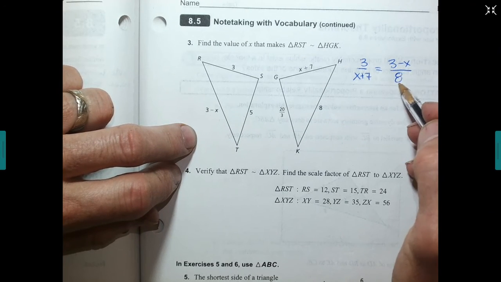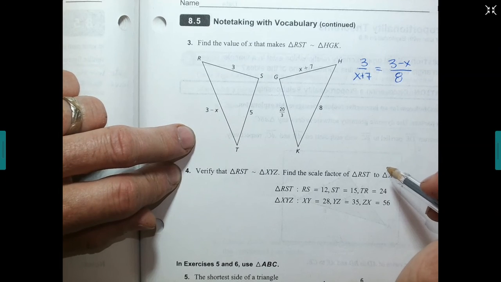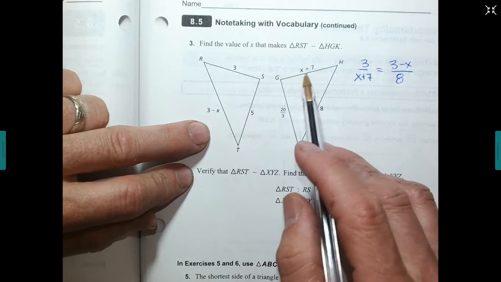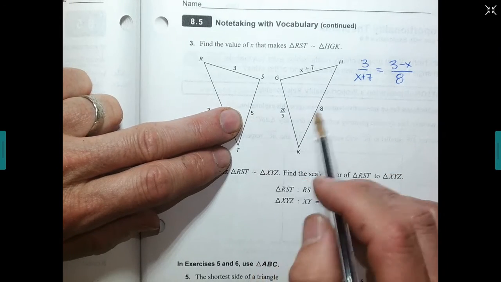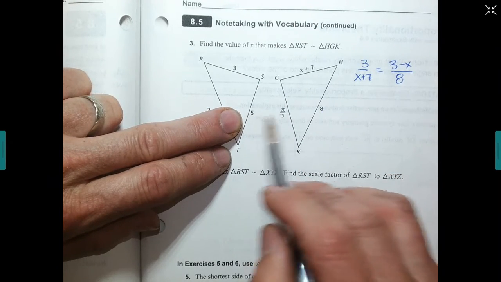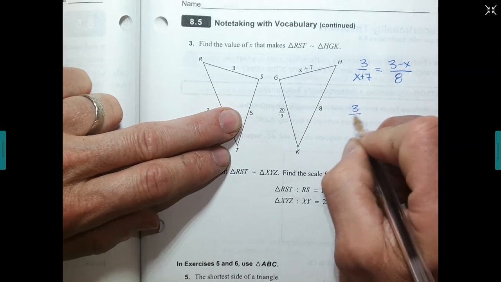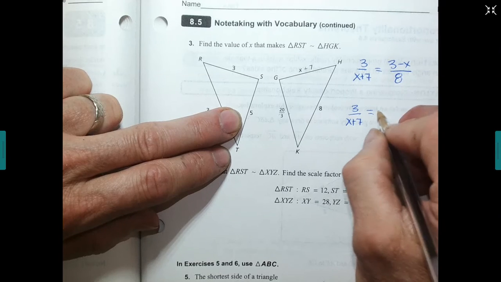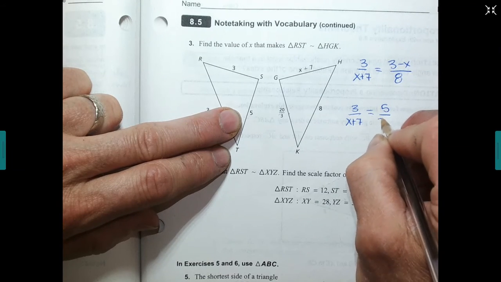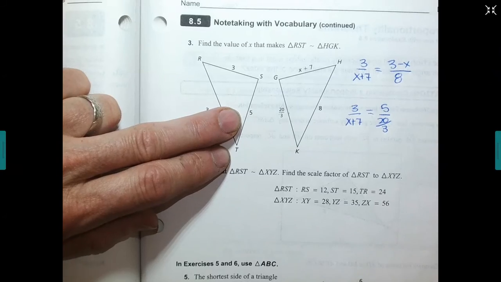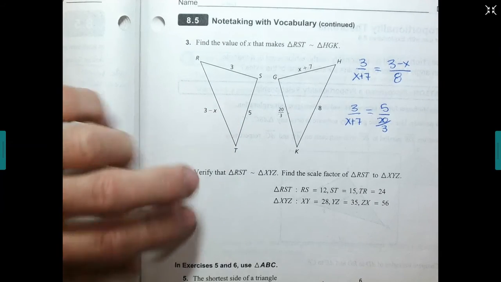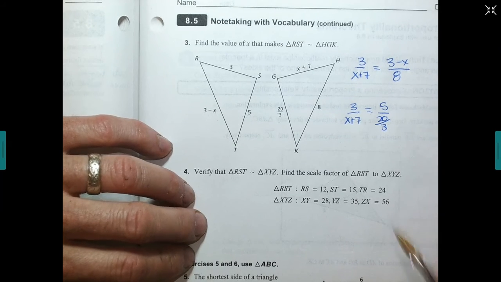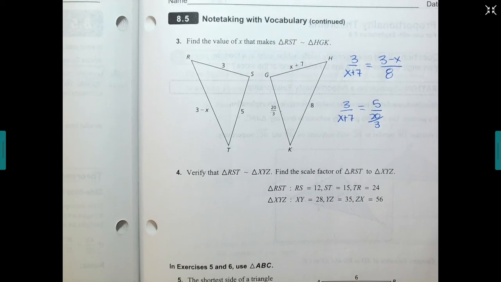Multiply this times this, multiply this times this. Now what I could do is, if I didn't want to deal with x's on both sides, I could deal with these two sides. So I could have 3 over x plus 7 is equal to the ratio of 5 over 20 over 3. So you could do that too. So you can solve either one of these and you'll find the value of x.